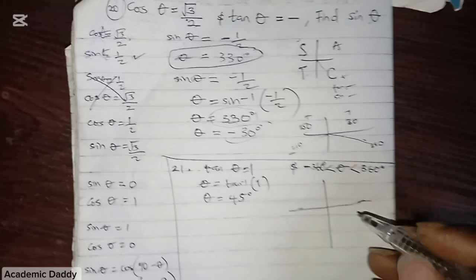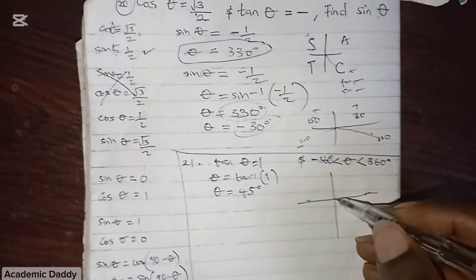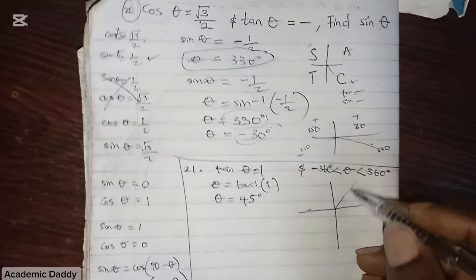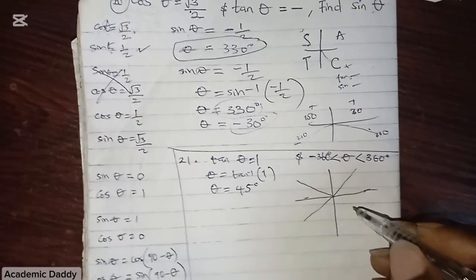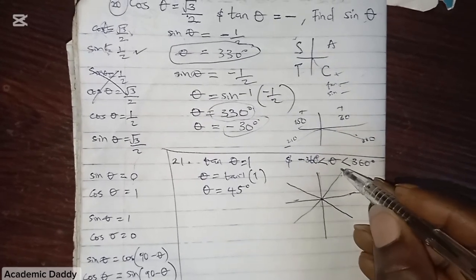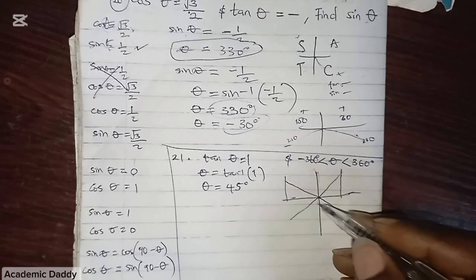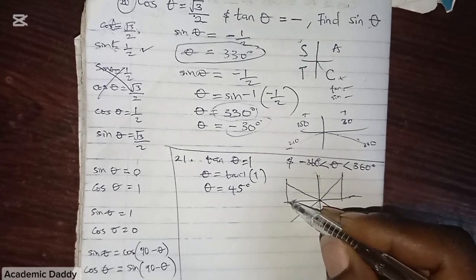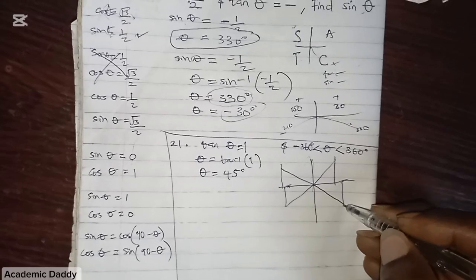So what I will ask myself is, the 4 possible values of theta will simply be this way, this way, this way, and this way. This line has a parallel line this way. This line has a parallel line this way. This line has a parallel line this way. I want to make it separate. And this line has a parallel line this way.